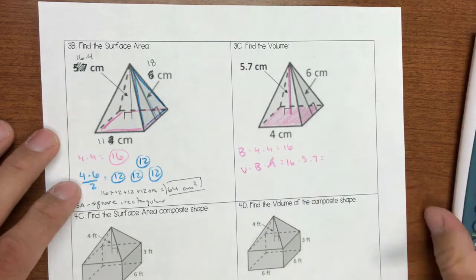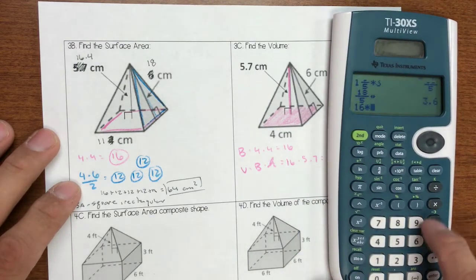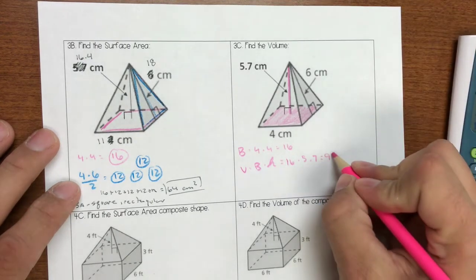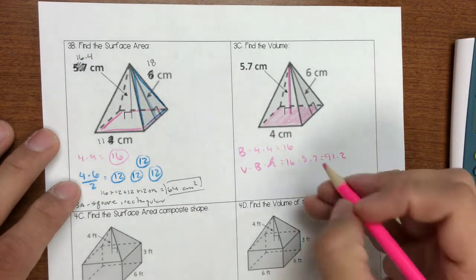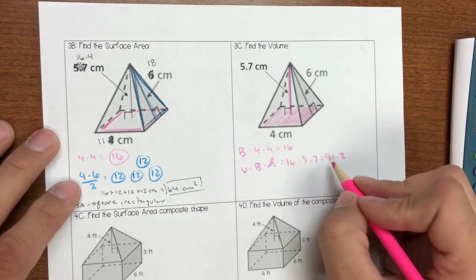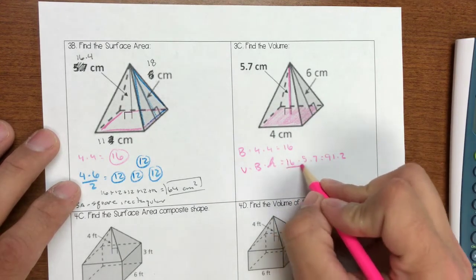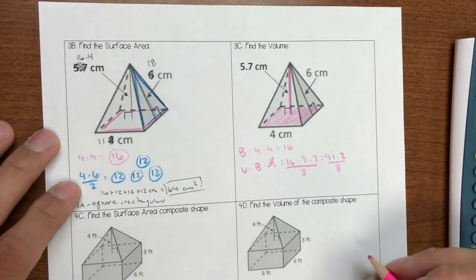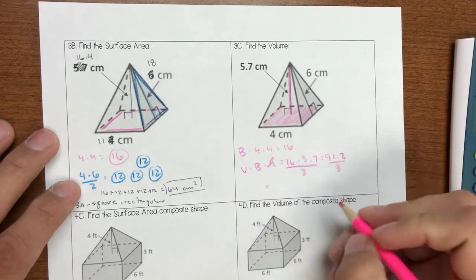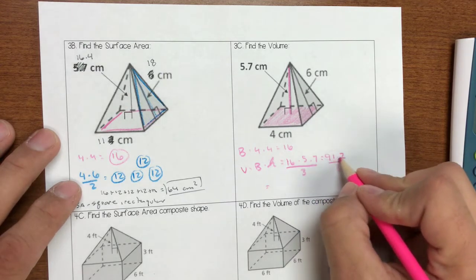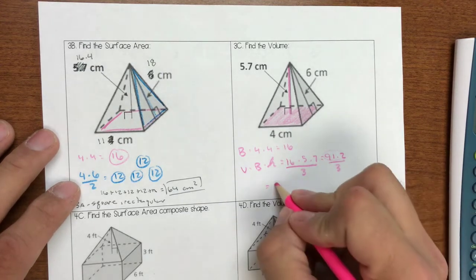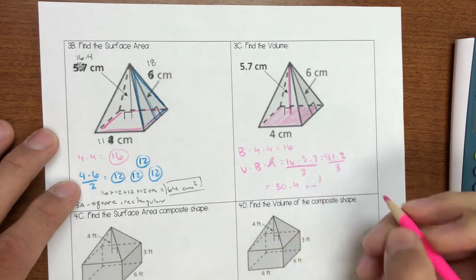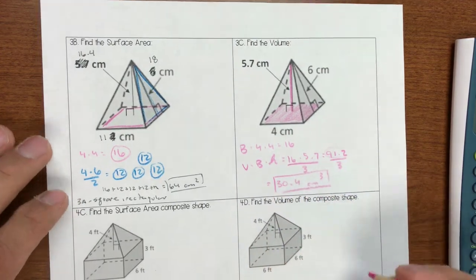And when I multiply those together, I get 16 times 5.7 gives me 91.2. And again, this is where a lot of you made a mistake, because it's a pyramid. So after I do 16 times 5.7, I have to divide that by 3, because it's not a prism, it's a pyramid. So my volume becomes 91.2 divided by 3, and a lot of you gave me that as your answer. You forgot to divide by 3. But it's 30.4 centimeters cubed. Should be your final answer.